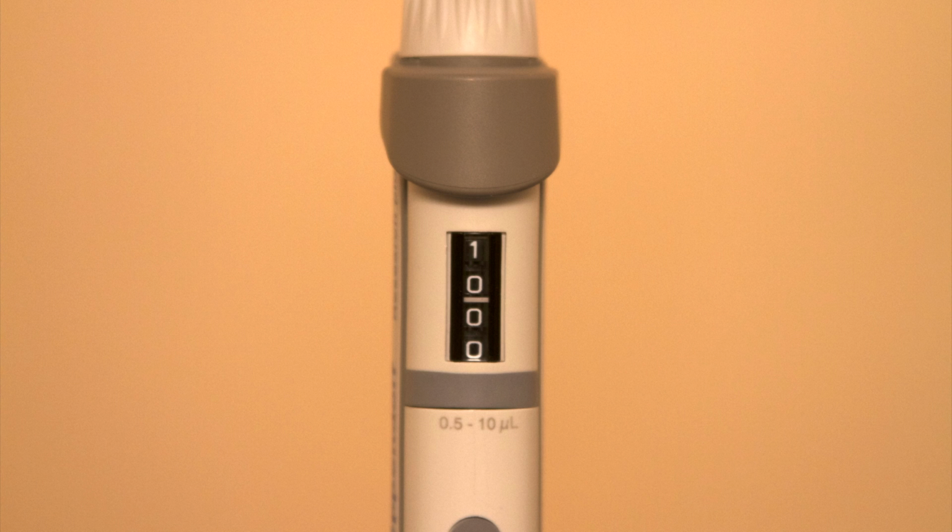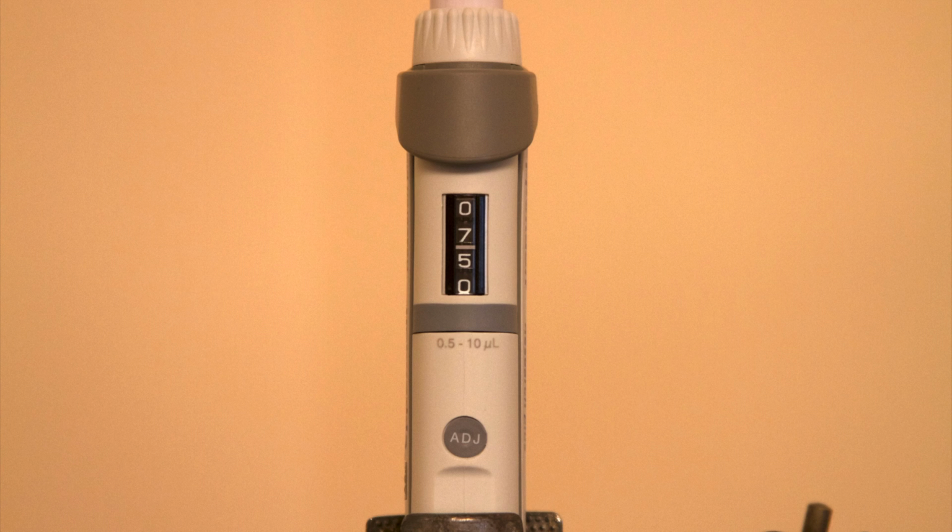Therefore, 10 microlitres is displayed as 1, 0, 0, 0, with the lower 2 zeros or decimals shown below the line. Here, the upper number is tens, followed by units, and the lower 2 numbers decimals, again the decimal values are separated by a line. Therefore, this pipette could be used to set a volume of 7.5 microlitres.